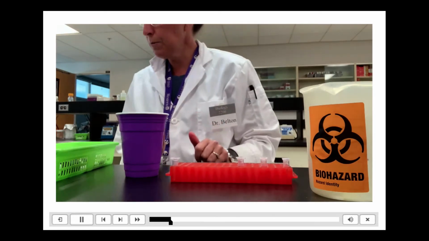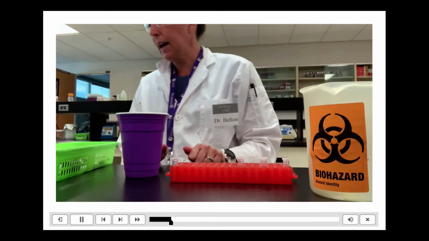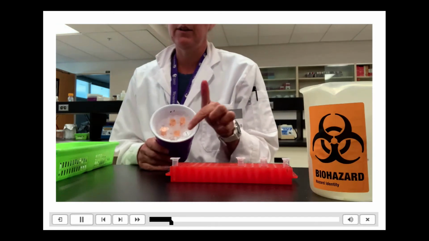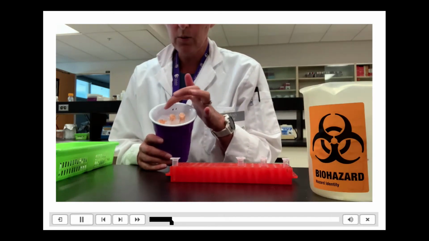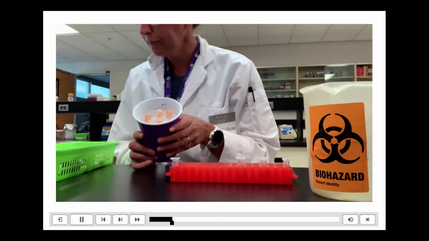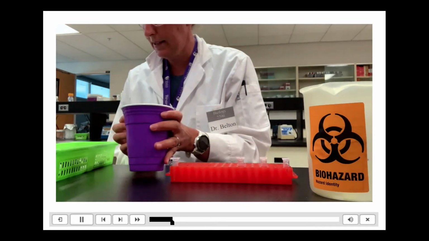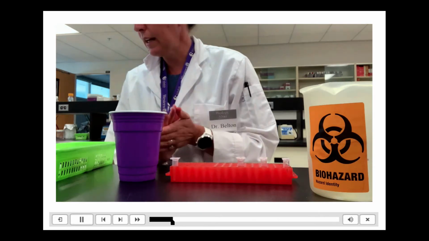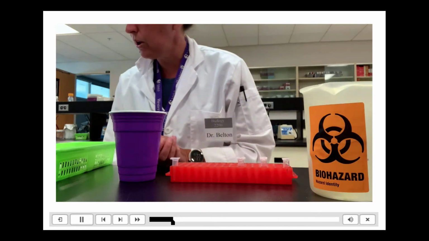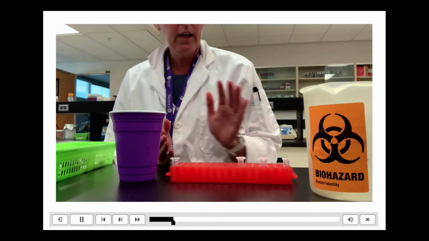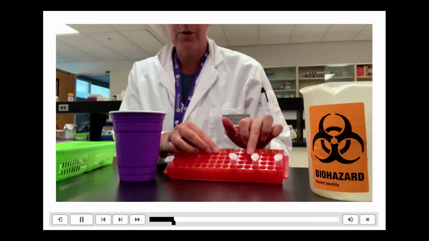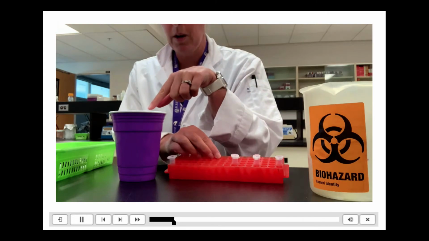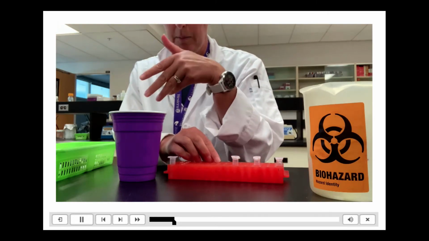So if you look at your protocol, you can see that, and once again, you may have a different number of tubes. So there's 1 tube for each one of the transformation reactions. So I have 4 in this case. If you look at step 8 in your transformation protocol, we're going to start with adding 10 microliters of each one of our ligation reactions to the corresponding tube that is labeled in the same way.